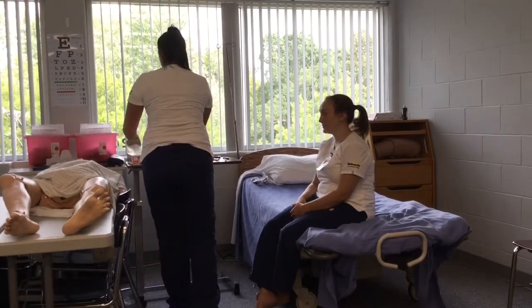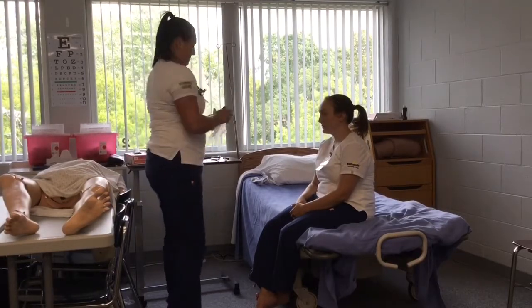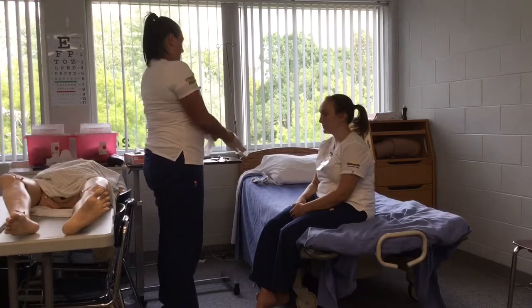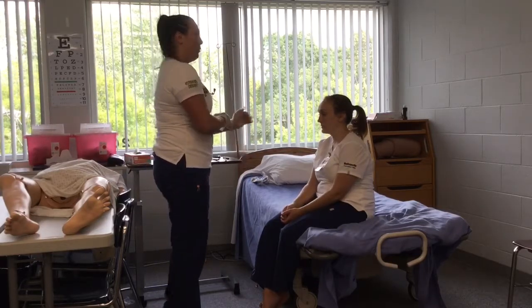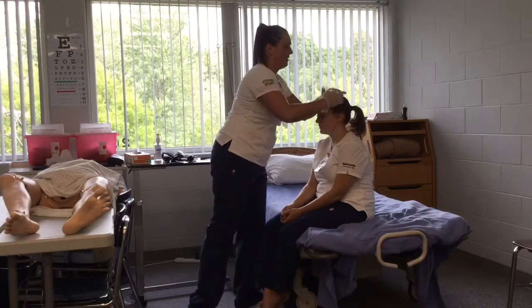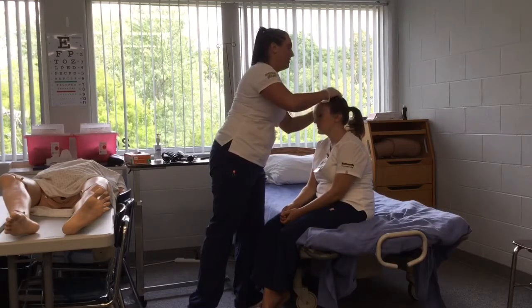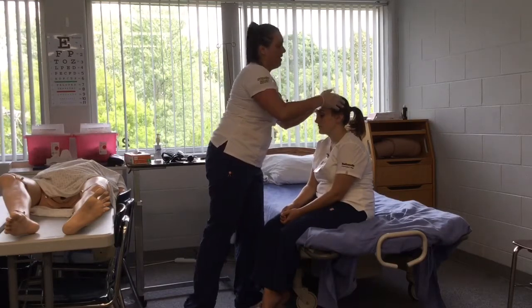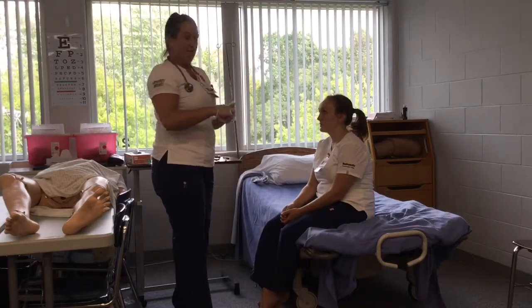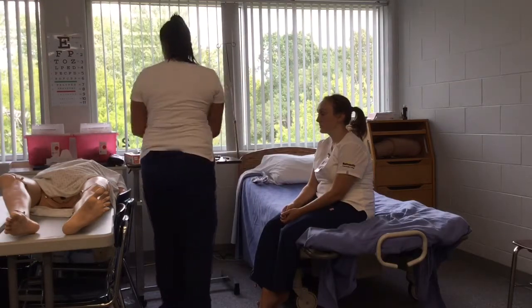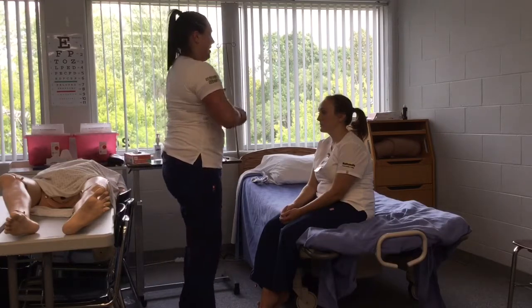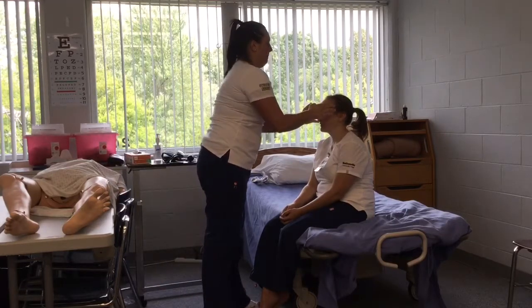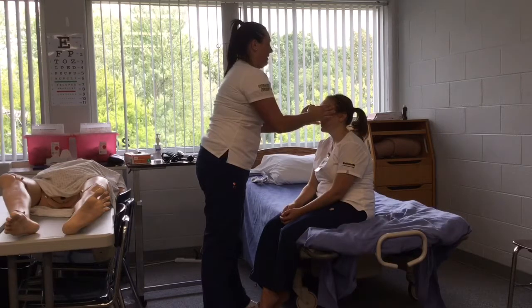I'm going to put gloves on. I'm going to look at the scalp to see if there's infestation, any alopecia. And there's none present. I'm going to take my gloves off and wash my hands. The temporal artery is 2+ and regular.